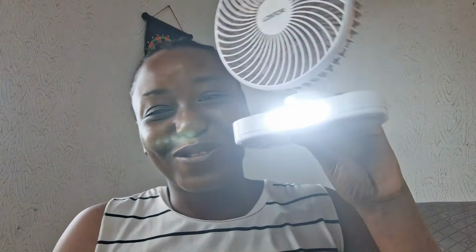I just woke up this morning and saw my camera stand broken on the floor. I'm thinking it's my baby, but I'm not sure because I did not see her going there to break it. I don't even know what to do, so I had to improvise. I had to use this one as my light, and then I had to use slippers, my husband's slippers. I had to arrange them together and record this video.